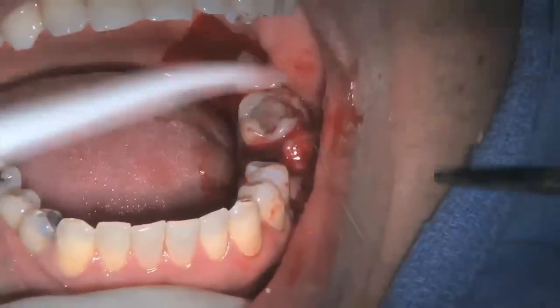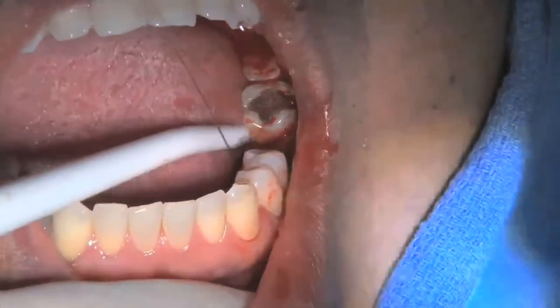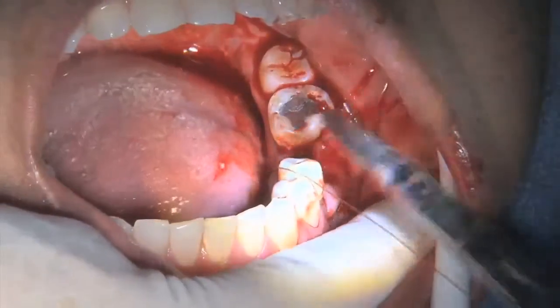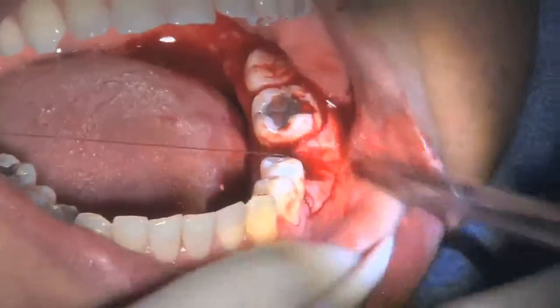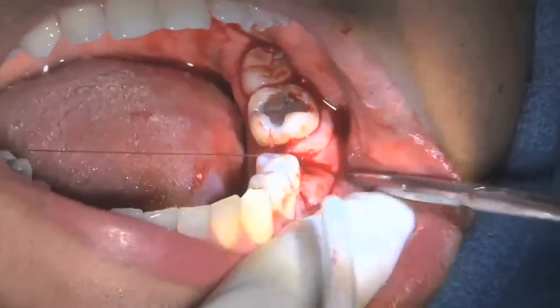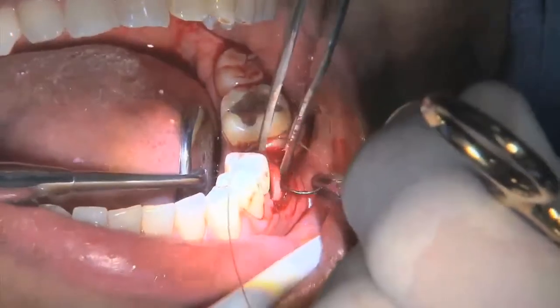Suturing is completed utilizing a 4.0 chromic suture. The use of the 4.0 chromic is good for 5 to 7 days. Sometimes in some mouths it will go even longer. And it will eliminate the need for suture removal at a later date, which can be uncomfortable for the patient and time-consuming for the dentist.